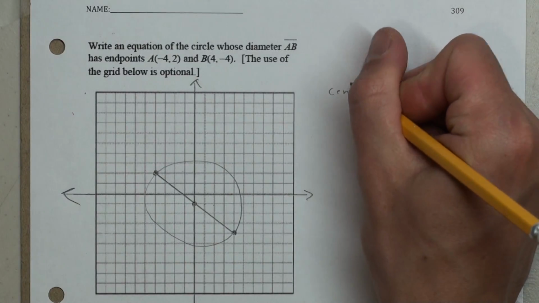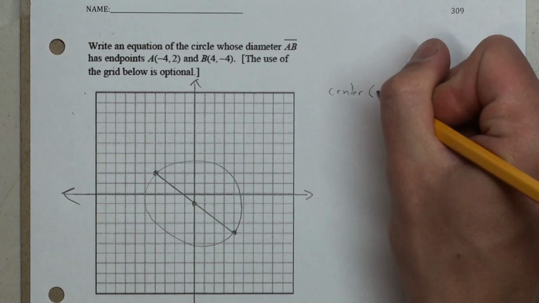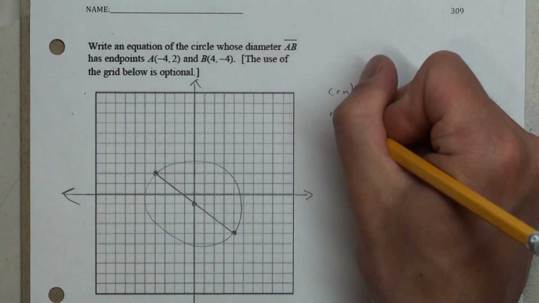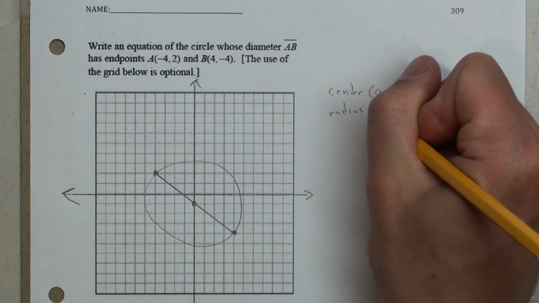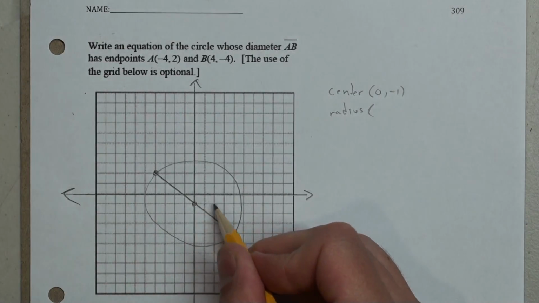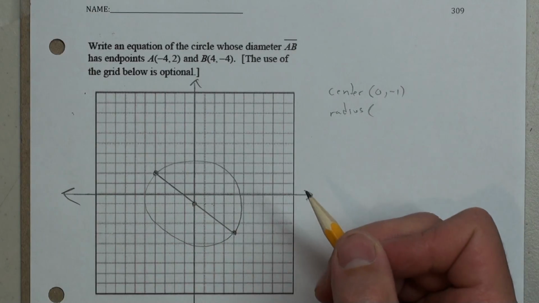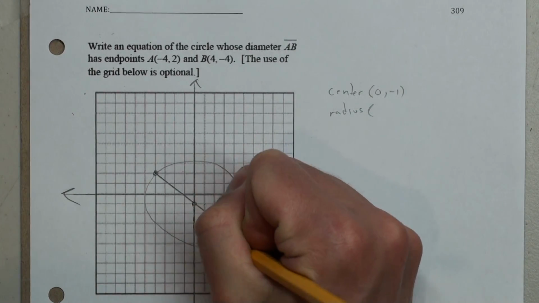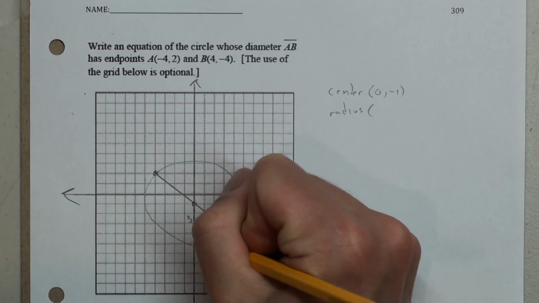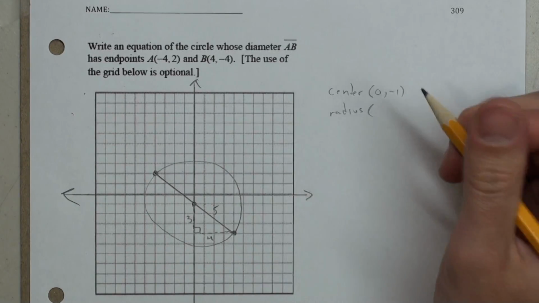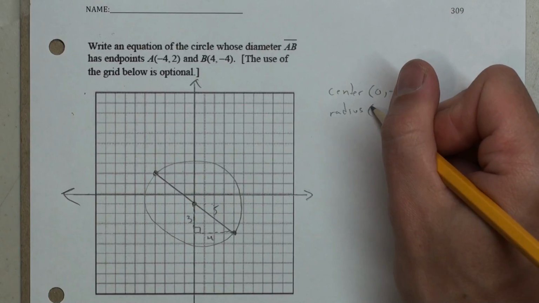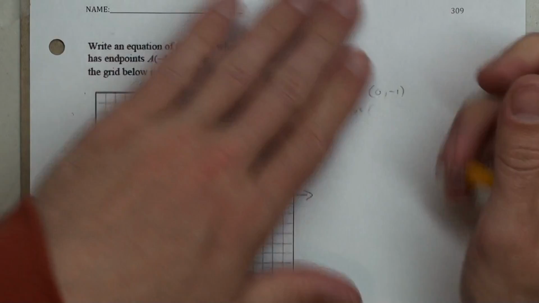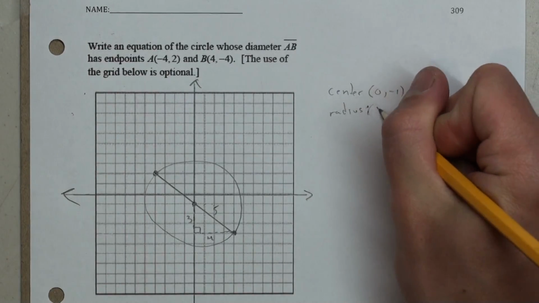So my center is at (0, negative 1). Now my radius is 1, 2, 3, 4. It looks like it's 5, but let's check by checking a right triangle. 3, 4, 5. So my radius is 5.